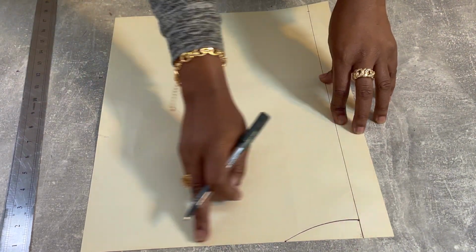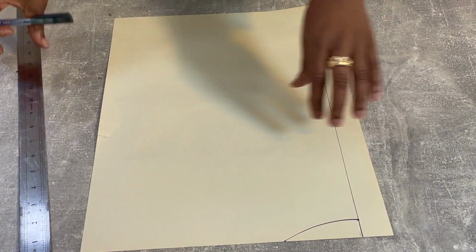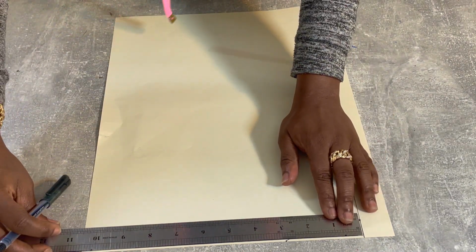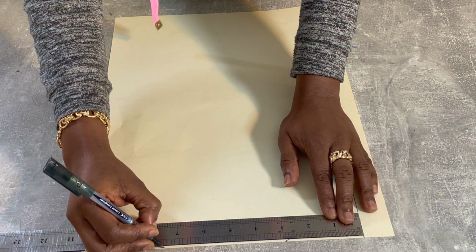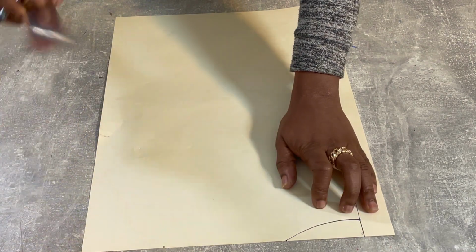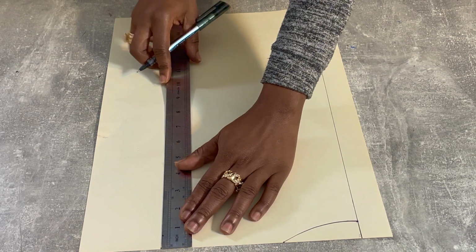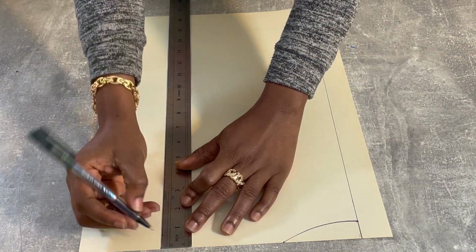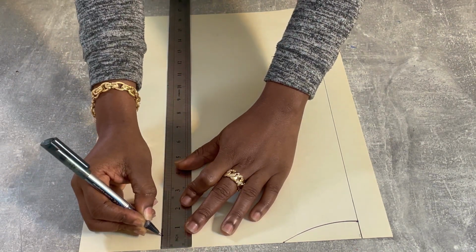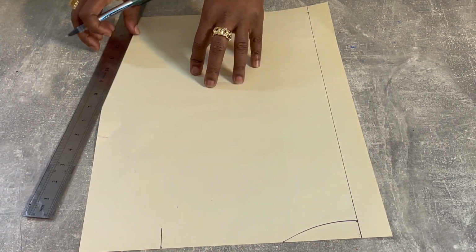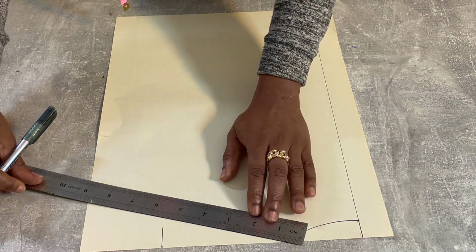Now that that is done, we are going to find our shoulder measurement. The formula is total shoulder measurement divided by 2. 15 divided by 2 is 7.5 inches. So we are going to come down from that point 1 inch. Remember, at the front we came down 1.5 inches. So at this point we are going to come down 1 inch, and then we are going to connect this line as shown in the video.